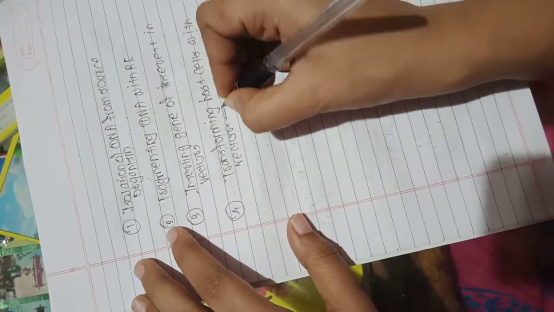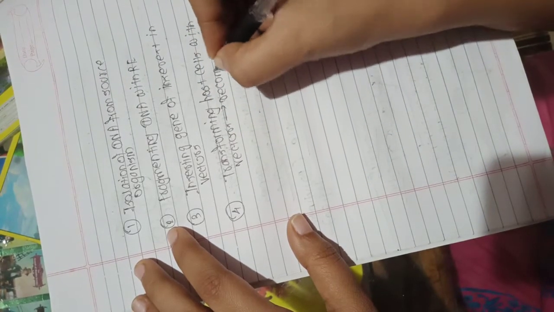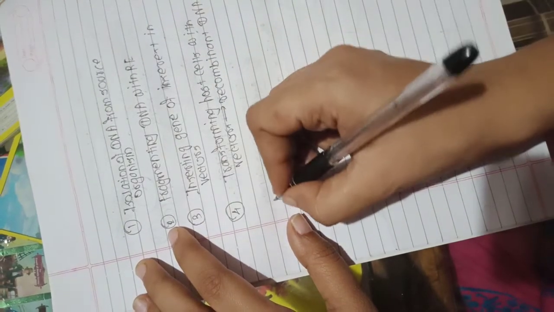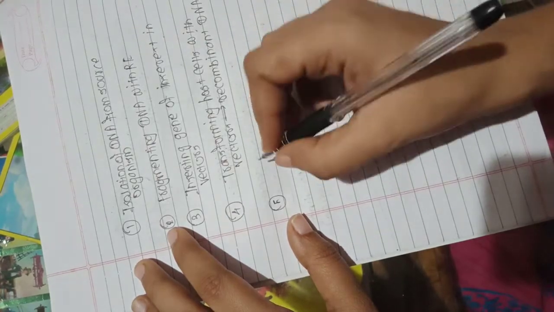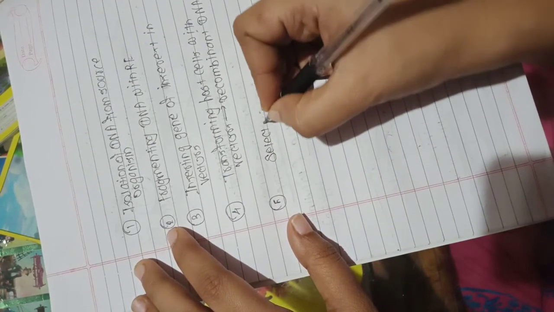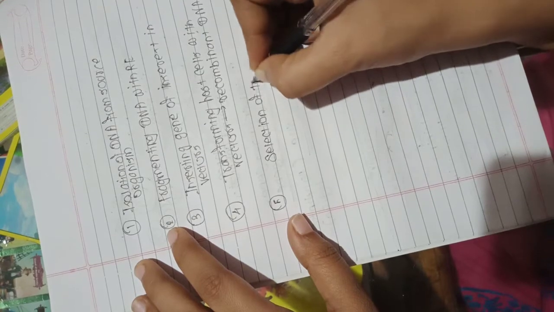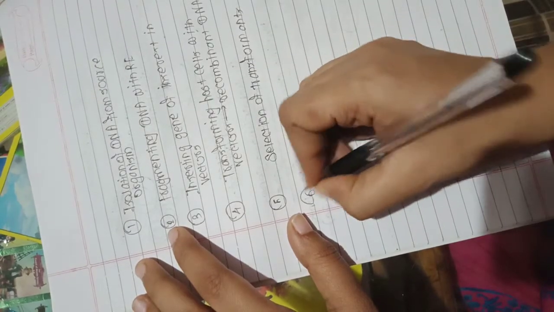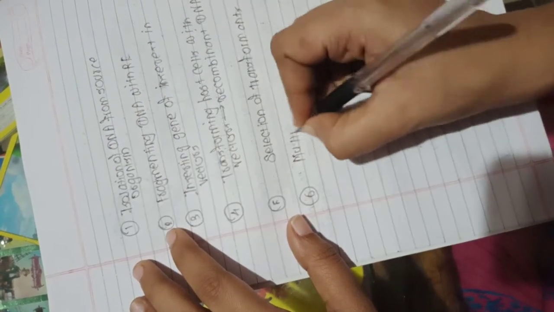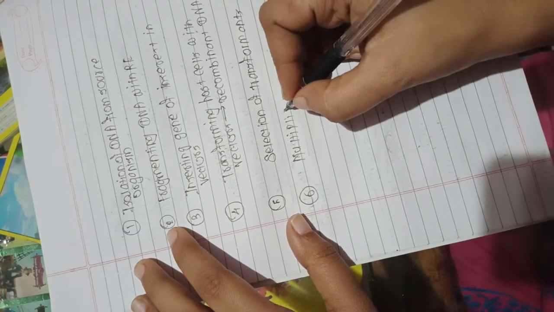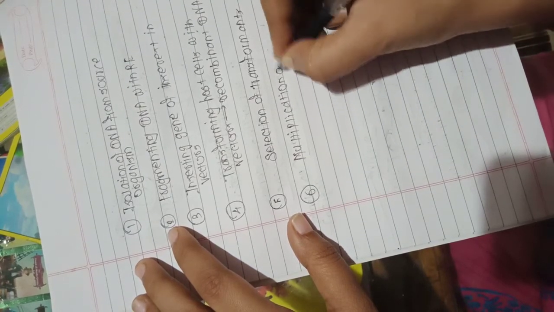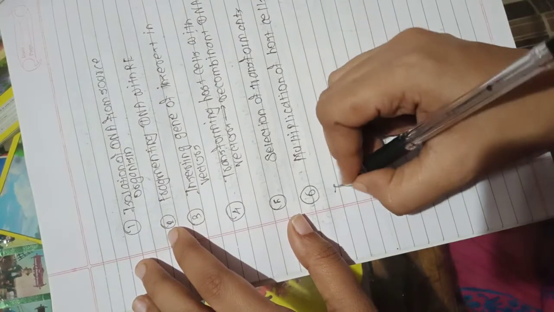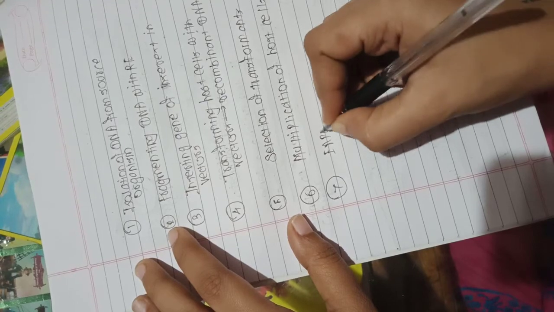This becomes your recombinant DNA, called rDNA or recombinant DNA. And the next one, now you have transformed, is selection of transformants. And the next one is multiplication of host cells, where you are going to multiply your host cells in bioreactors. And the last is expression of gene.